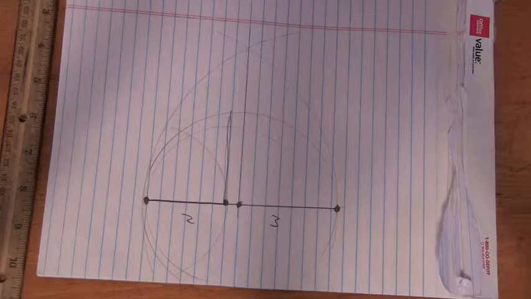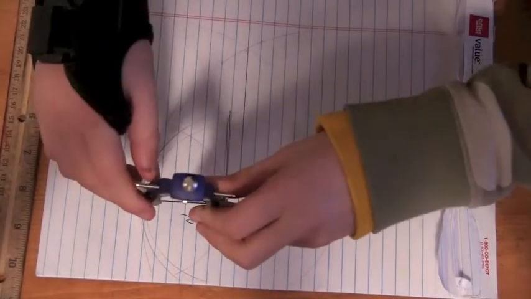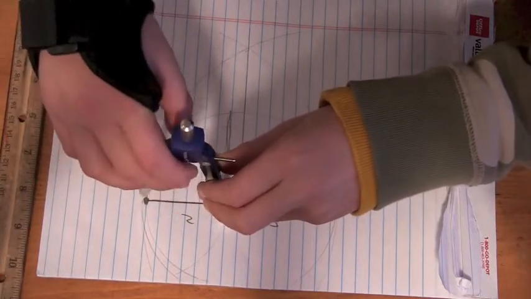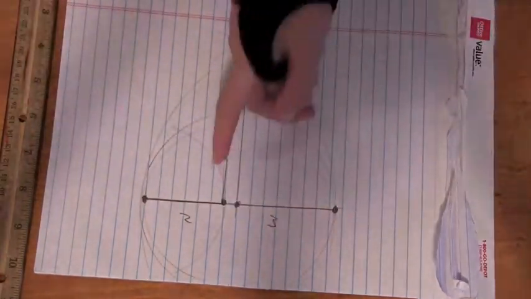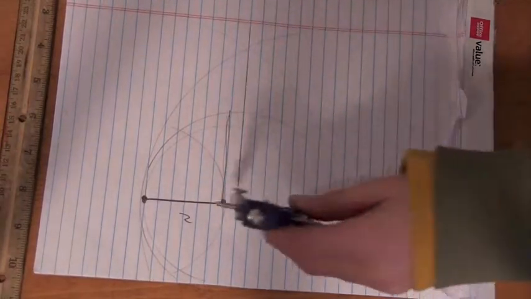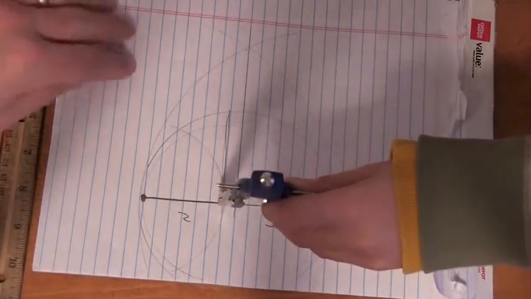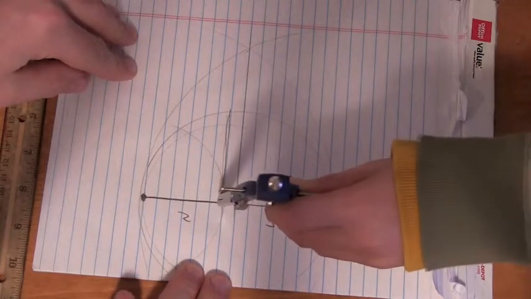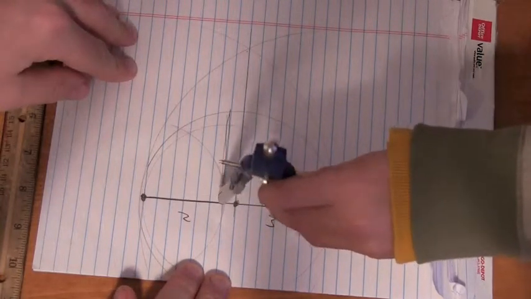How do I construct a perpendicular at that point? Well, I need to copy this distance. This 2. Because I need this to be the middle. Right about there.